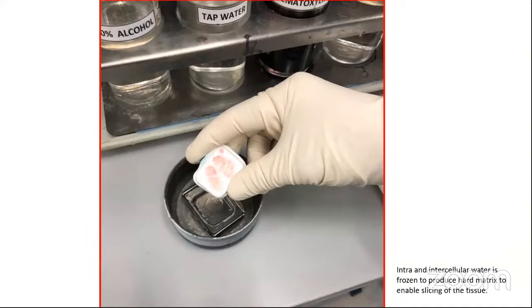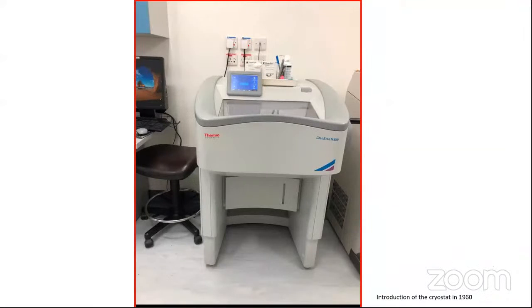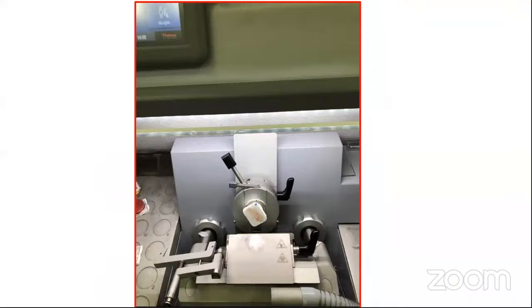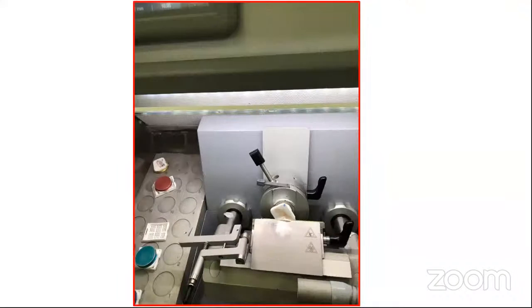This is the intra- and intercellular water freezing to produce a hard matrix, enabling slicing of the tissue. We take this block to a cryostat. This is a cryostat machine. The screen of the cryostat shows that the temperature is minus 19 Celsius, and the thickness of the tissue that we are going to cut is 5 microns. We place the chuck inside the cryostat and start trimming the tissue.